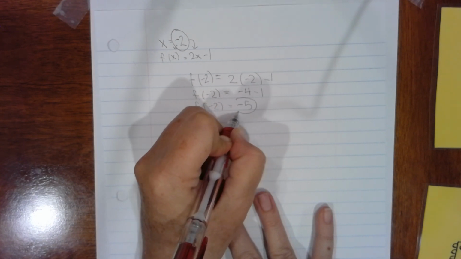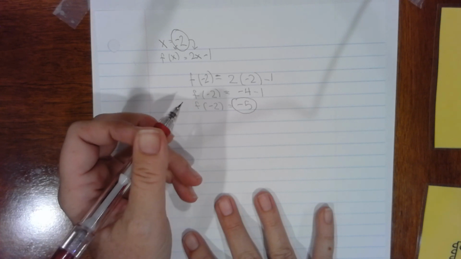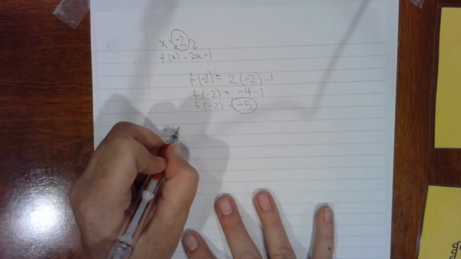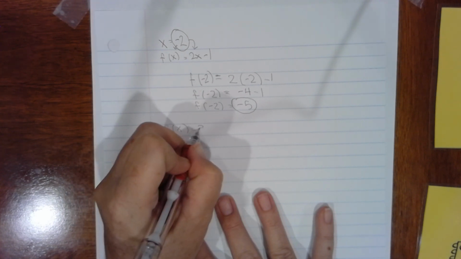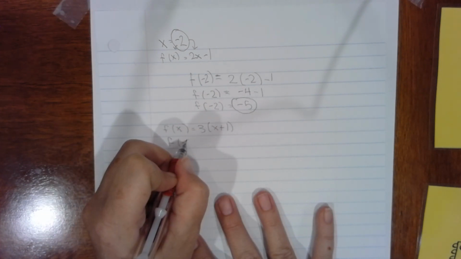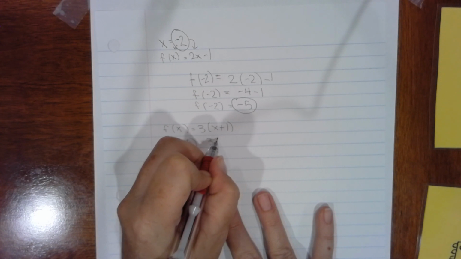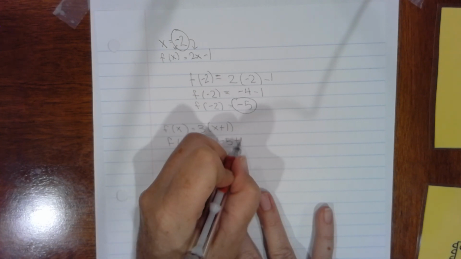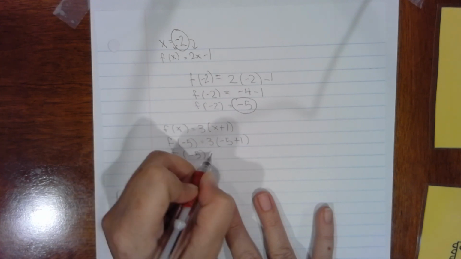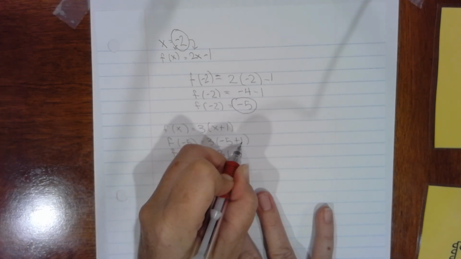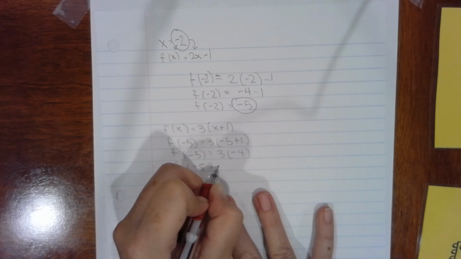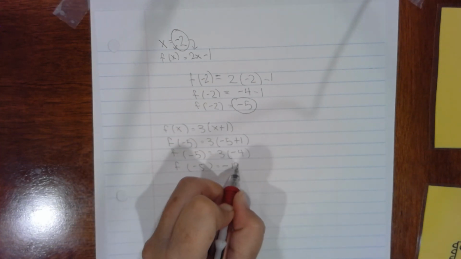I'm going to take the negative 5 and input it into the second function machine, which was f of x equals 3x plus 1. So we're going to say f of negative 5 equals 3 times negative 5 plus 1. You just keep bringing this down. F of negative 5 equals 3 times negative 4. F of negative 5 equals negative 12.